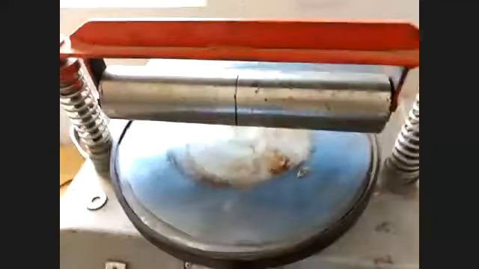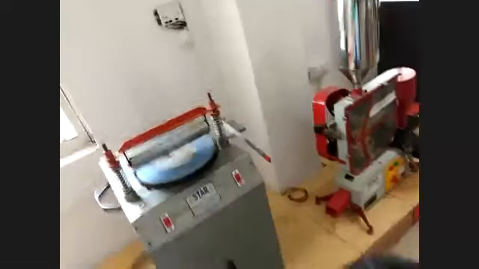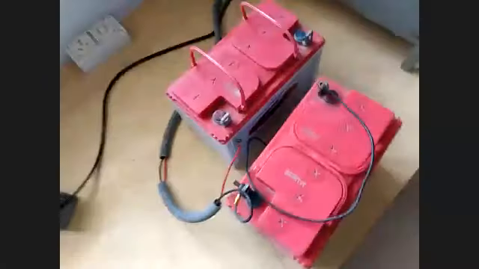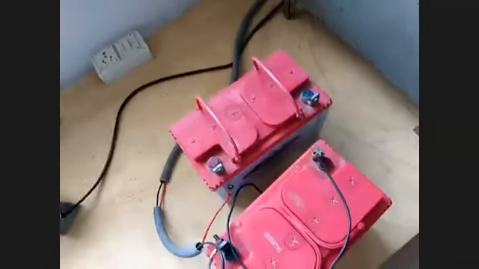This you will have to see here, like this. And it is the flattening plate. This is the flattening plate. And it is the handle to press the plate. And here a controller is connected. Two batteries are connected. You can see two batteries are connected in series because 24 volt is required for this. And the controller is here.